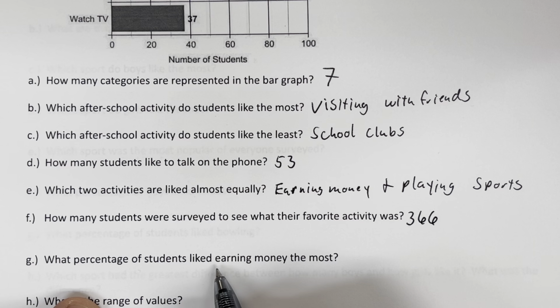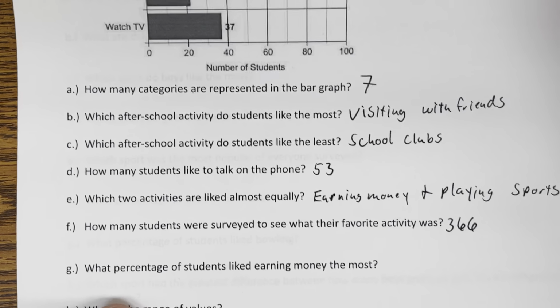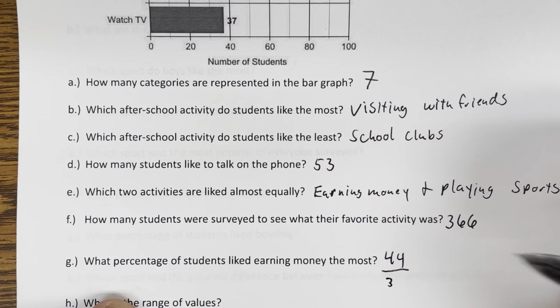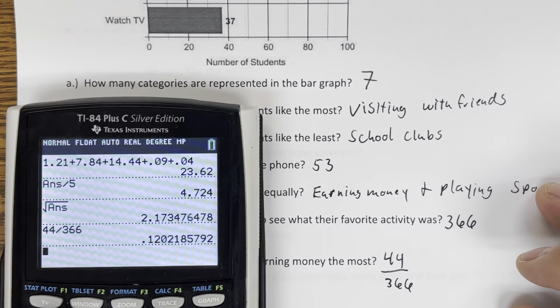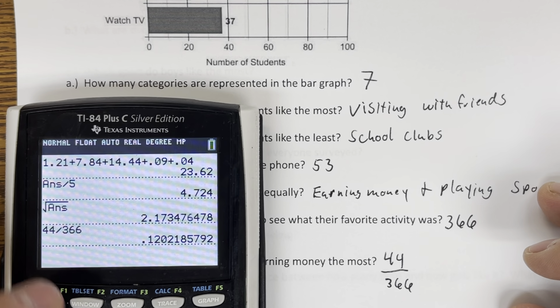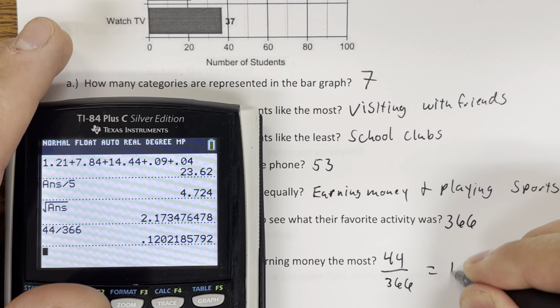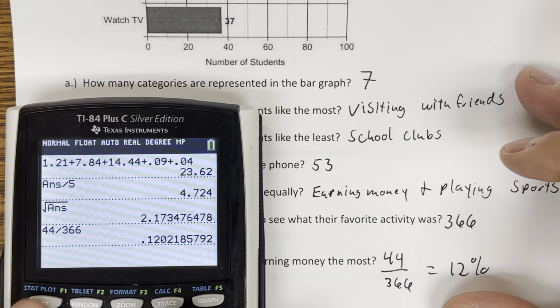And what percentage of students liked earning money the most? So how many liked earning money? It appears as if there were 44. So 44 out of the 366, 44 divided by 366. And when I take 44 divided by 366, I get 0.12, which is 12%. I have to move the decimal 2 to the right to change it to a percent.